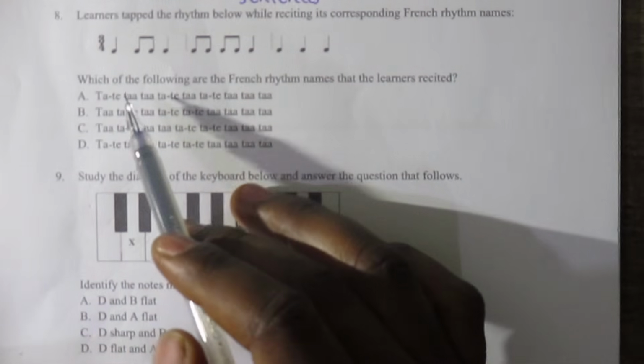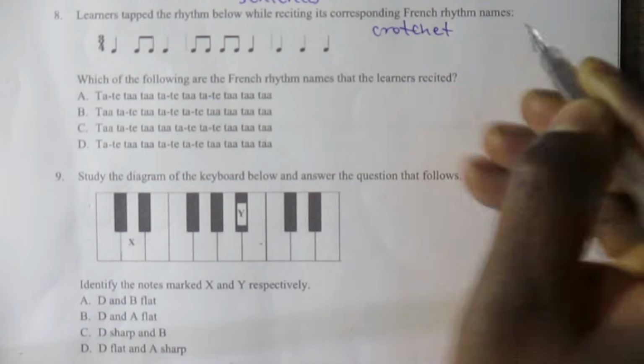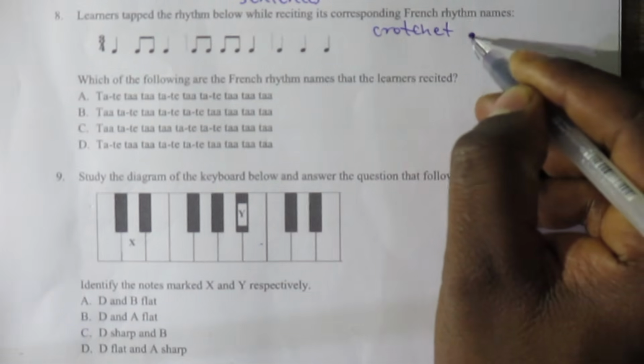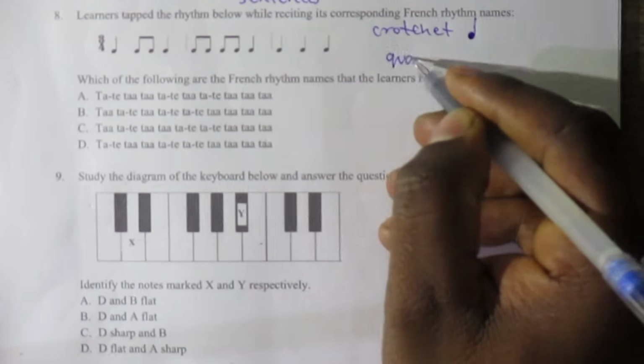Now, when I look at the notes we are given here, there is only a crochet and a set of quavers.